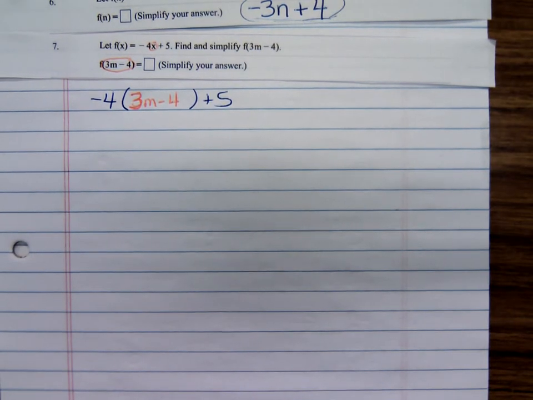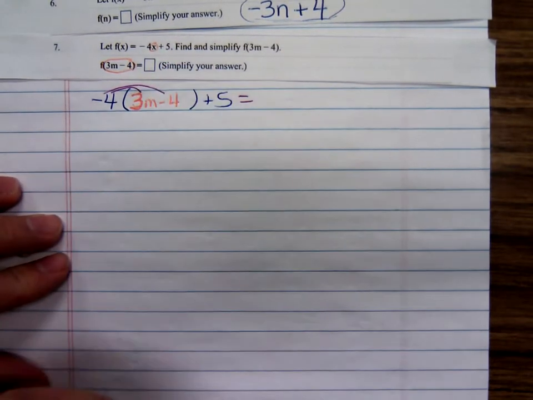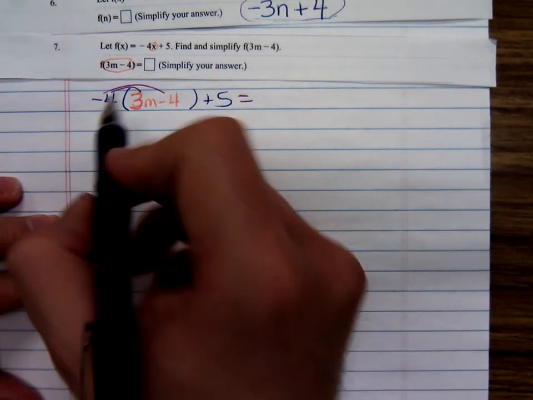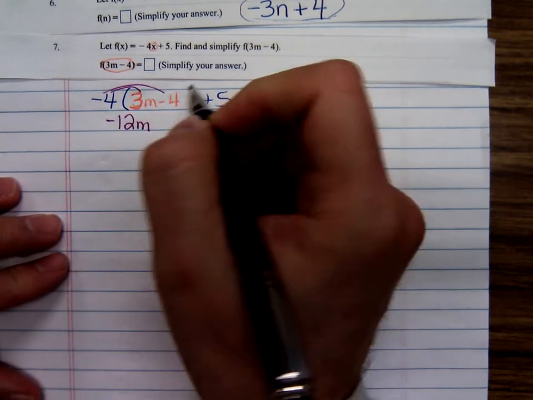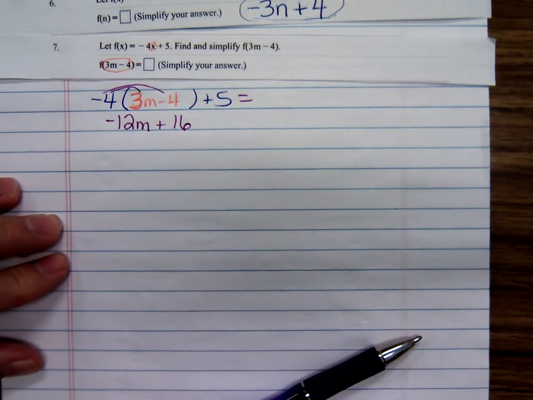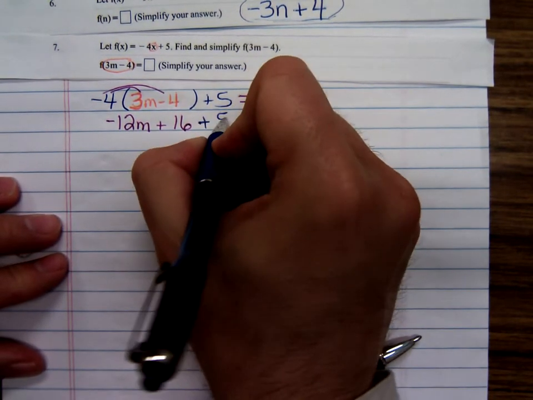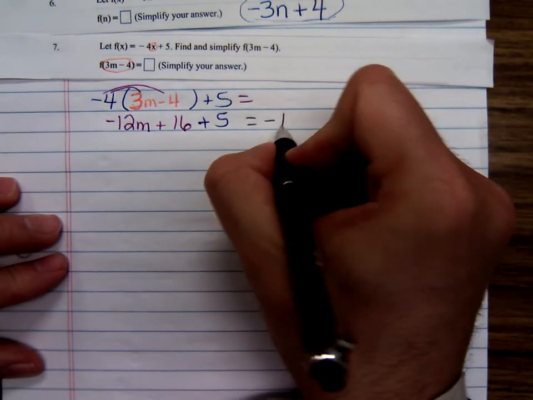So there's a little bit we can do here to simplify it. What would we need to do? Okay, distribute that negative 4. So what are we going to have? A negative 12m plus 16. Now we still have that plus 5, which I guess we can go ahead and write as negative 12m plus 21. Yes.